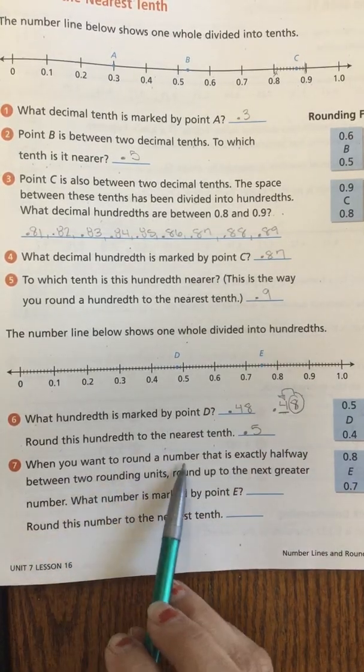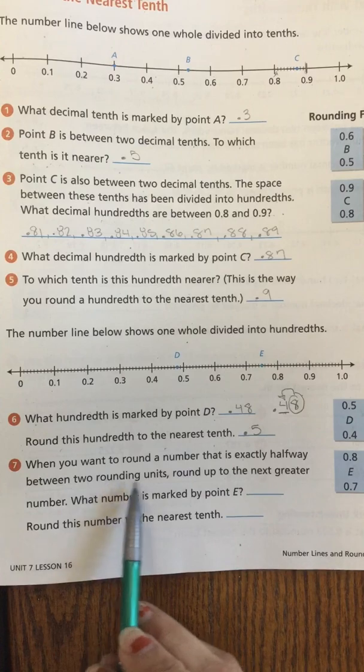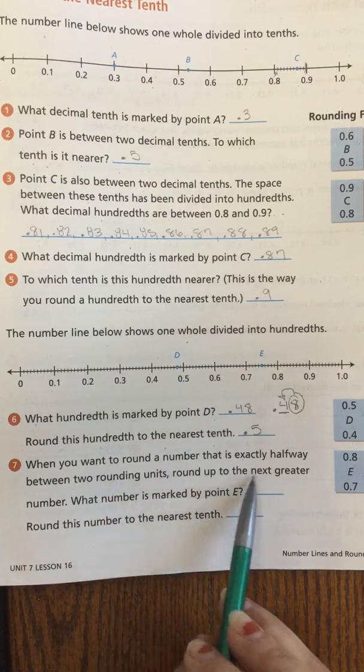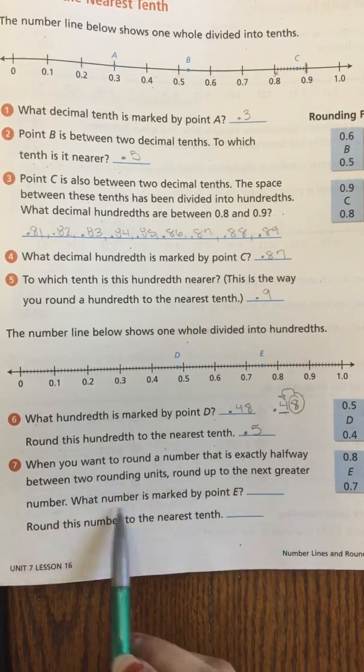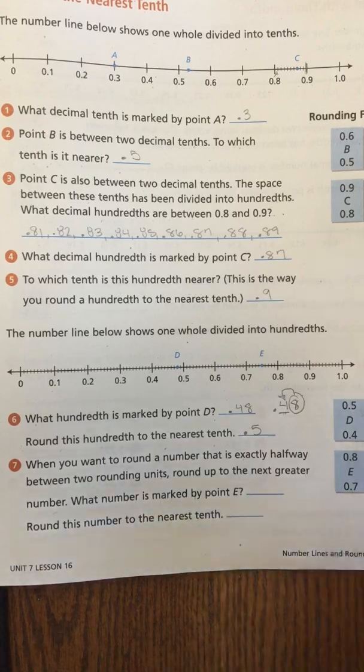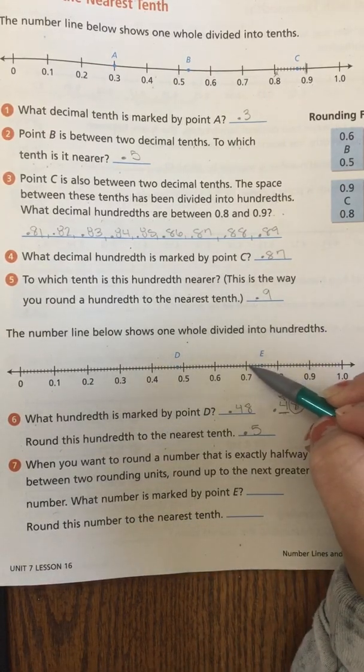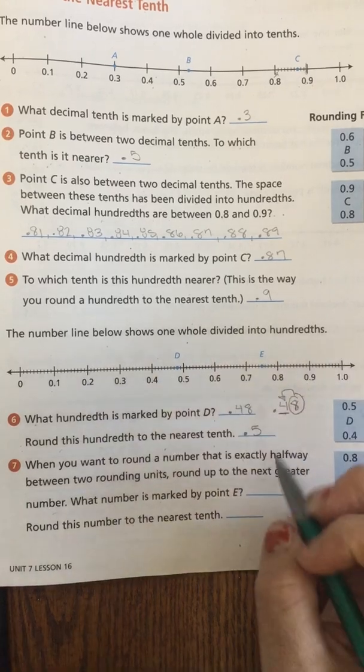When you want to round a number that is exactly halfway between 2 rounding units, round up to the next greater number. What number is marked by point E? So 71 hundredths, 72 hundredths, 73 hundredths, 74 hundredths, 75 hundredths.